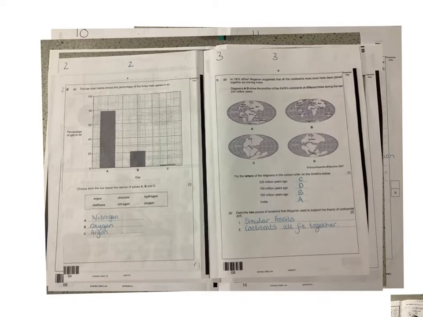The next question then is very similar, asking you to think about today's atmosphere and the three main gases in today's atmosphere. They've even given you loads of different gases. So the main gas in today's atmosphere is nitrogen. Second main gas at 21% is oxygen. And then the other main gas is argon.